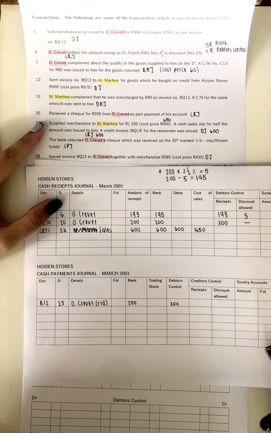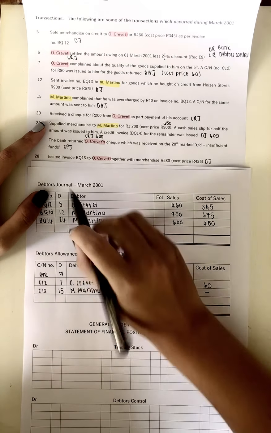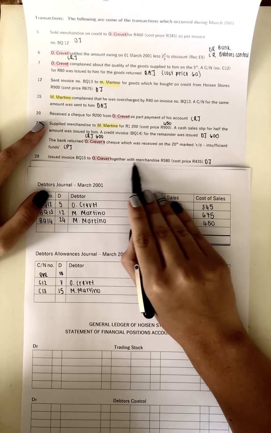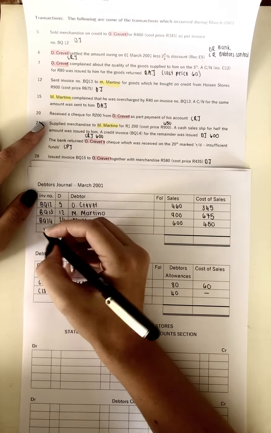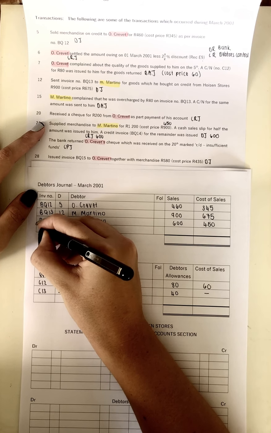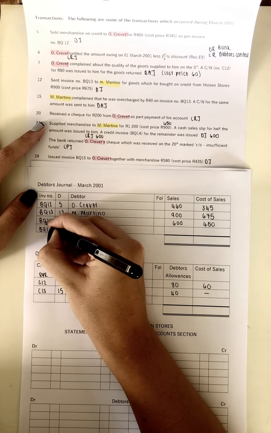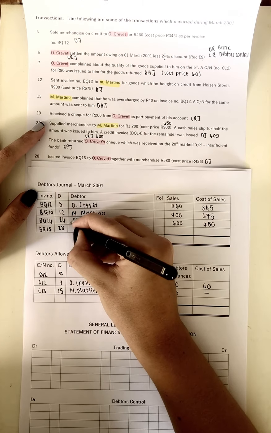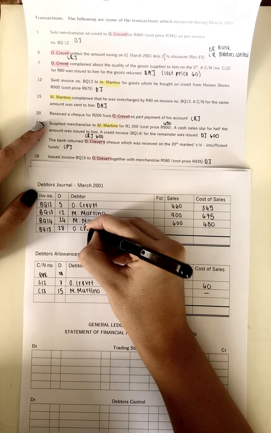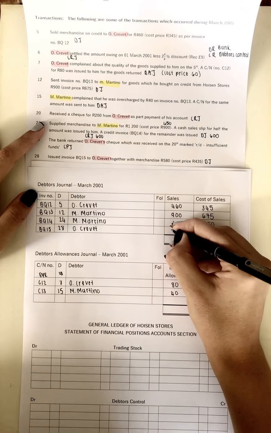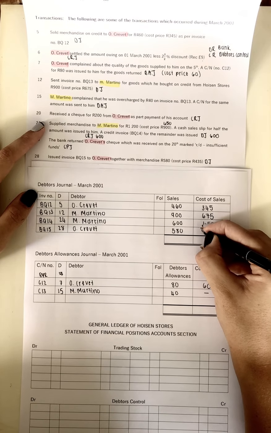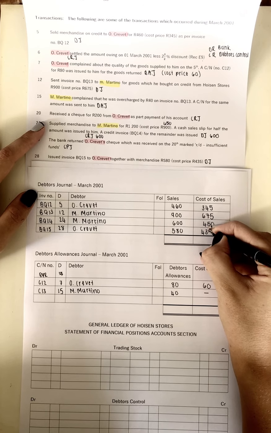Okay. Then the 28th, we said is going to go into the DJ. So it issued invoice BQ15 to O'Krevit together with merchandise, so in DJ. So my invoice number is BQ15. The day is 28th. O'Krevit, sales of 580 and cost of sales 435.